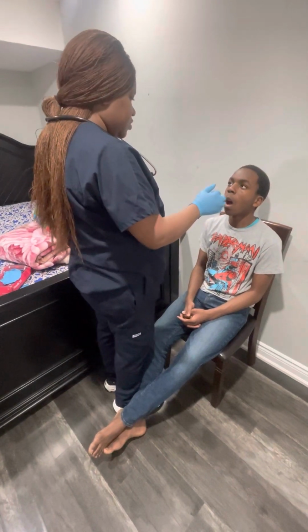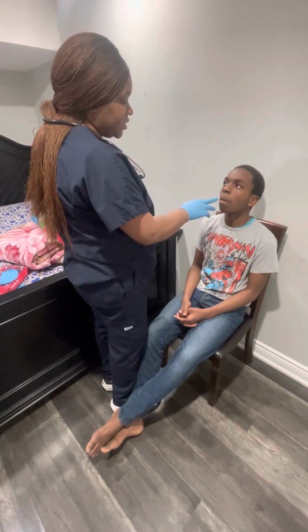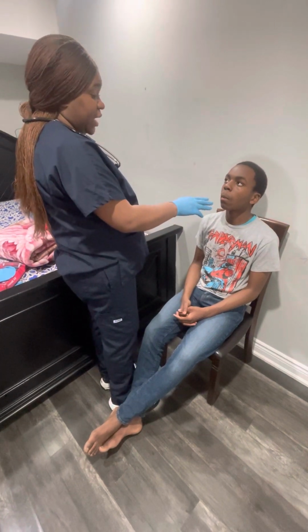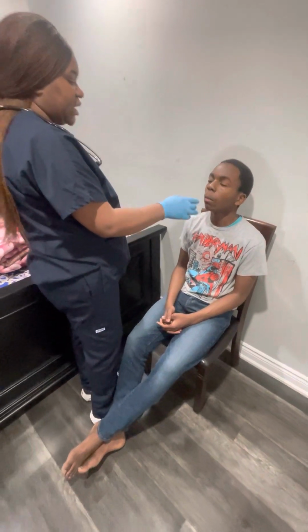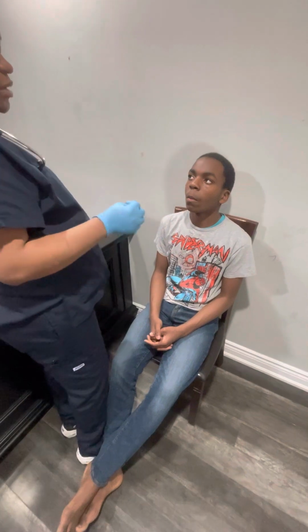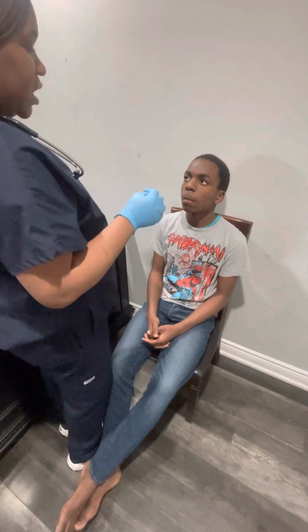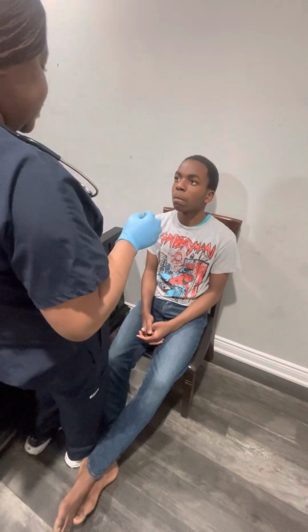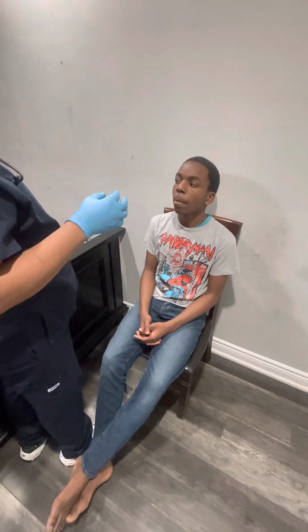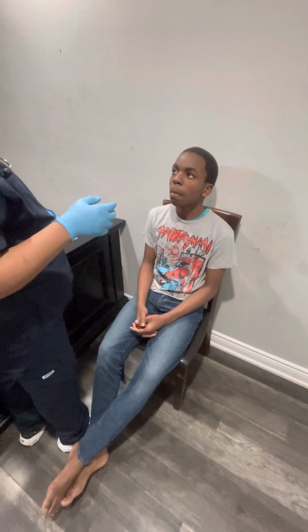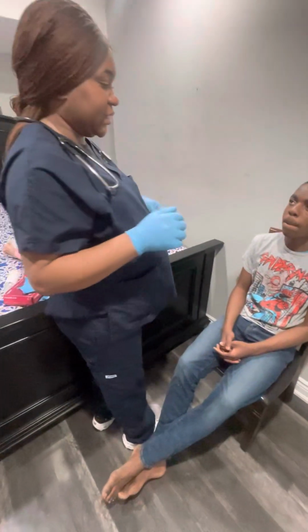Okay, close your mouth please. My patient's lips appear to be hydrated. There is no scarring, and his upper and lower lips are symmetrical, and there is no lesion or any mouth drooping. So right now I'm going to inspect cranial nerve 9 and 10.